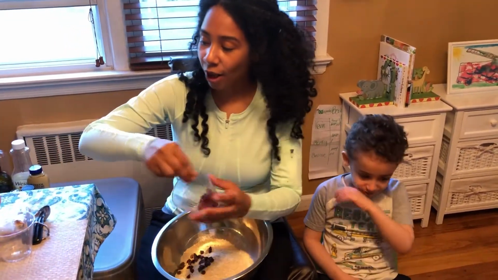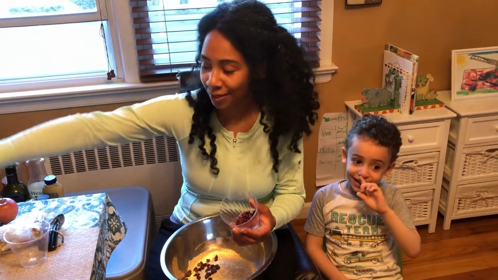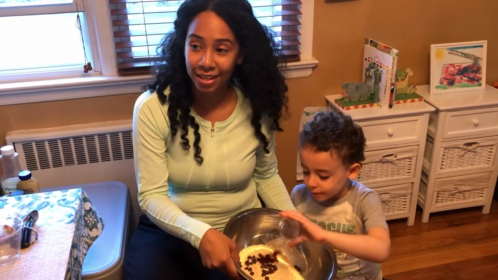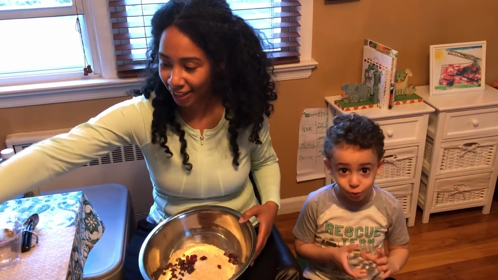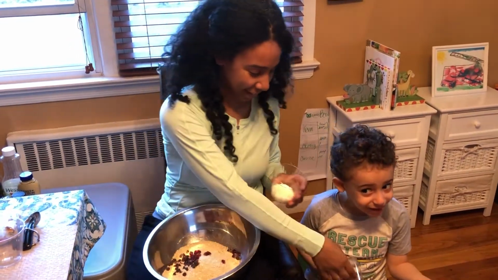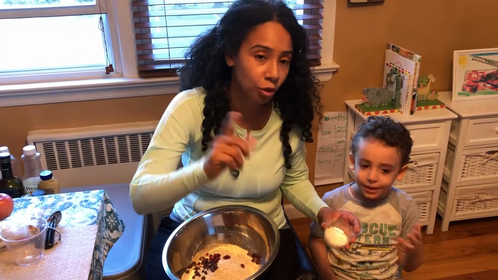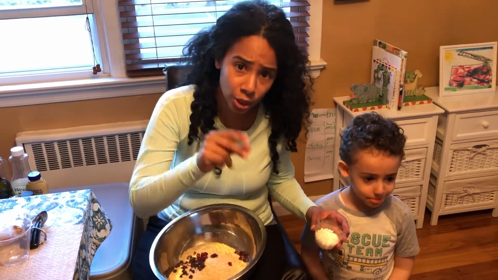Okay, I also have this thing called craisins. They're kind of like raisins, but way better. Okay, we gotta put the craisins in. Drop the craisins in. Sorry guys, we don't have any white craisins. Although they are amazing, white chocolate covered craisins.